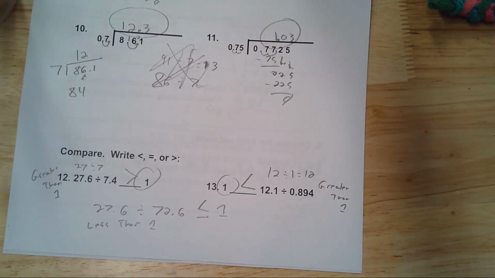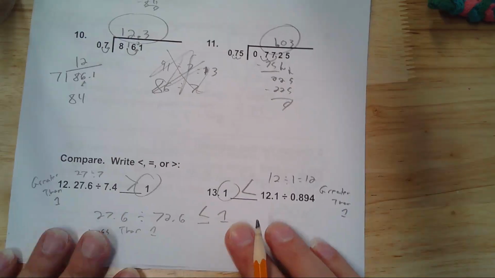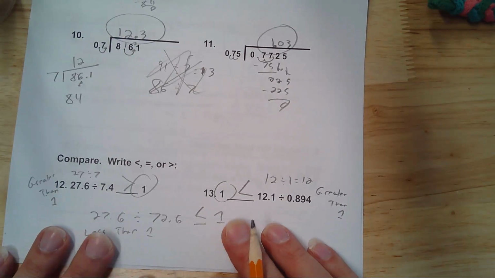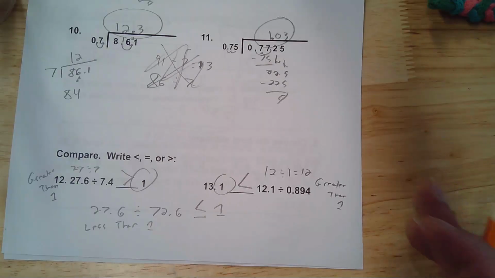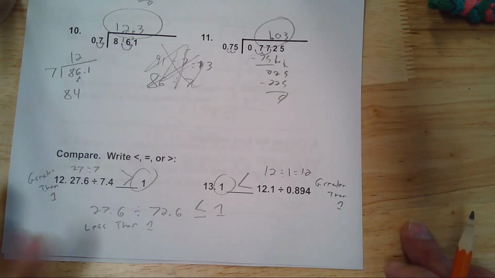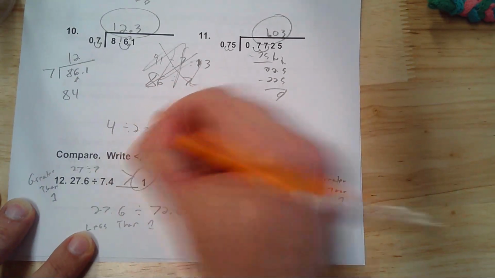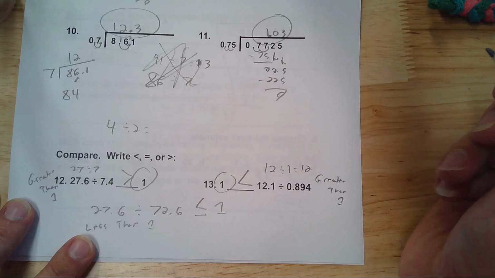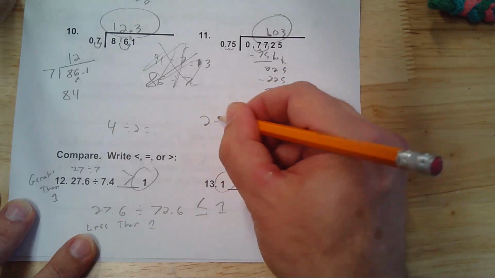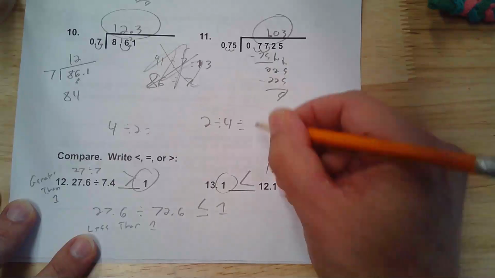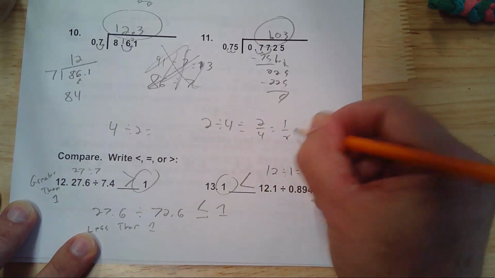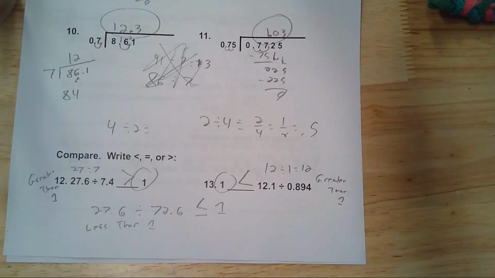Okay? Again, I don't think this was one of your strengths either on the quiz for some of you. This wasn't really where you shine the brightest, but it doesn't need to be that hard. It's just this. 4 divided by 2 is certainly going to give me an answer bigger than 1. 2 divided by 4 is certainly going to be an answer less than 1, right?